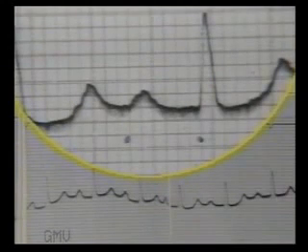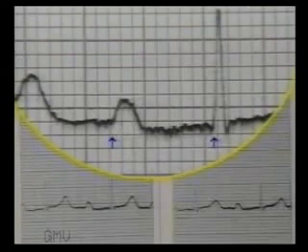Note again in another beat a PR interval of 6 small squares, and note in the lower strip that every P wave is followed by a QRS complex. Only the conduction is delayed in the AV node, resulting in a prolonged PR interval.